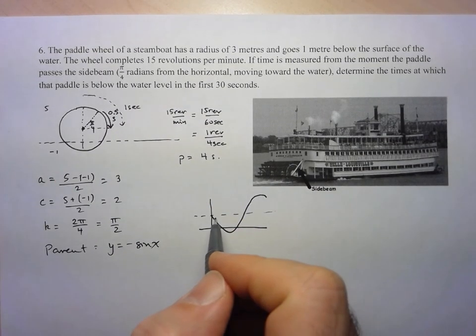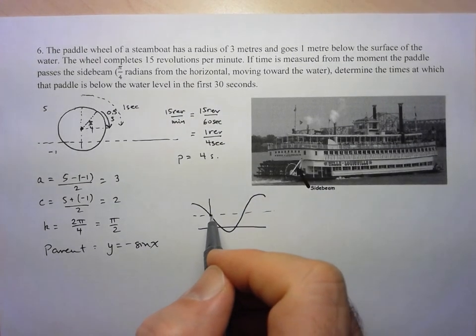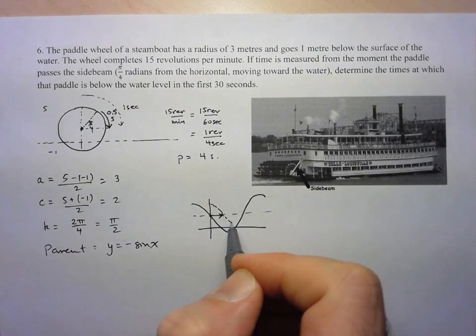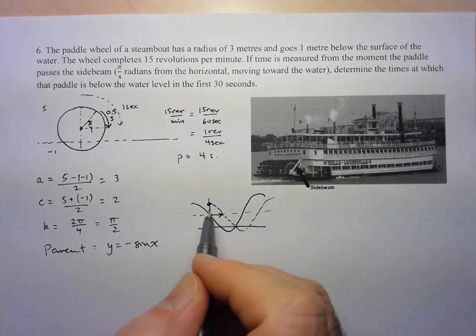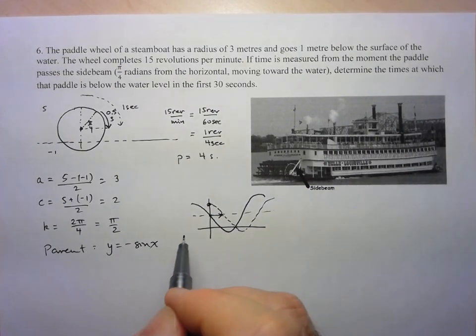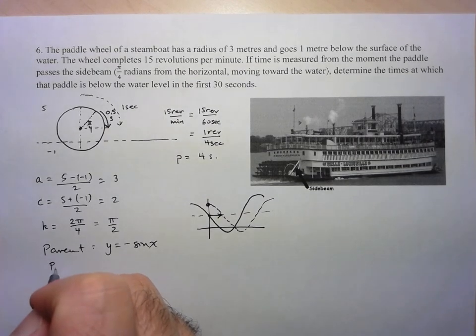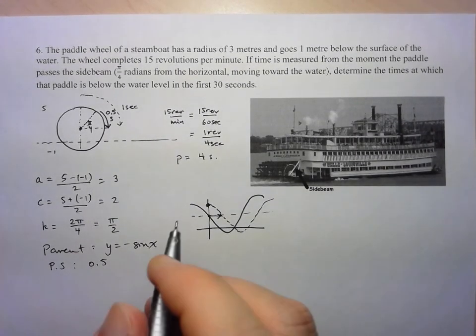So that means I'm going to have to move it. Okay, so if you think of this as my function, I'm going to move it in this direction so that I'm actually starting above the middle value. Okay, so that means I'm going to be going to the right. So my phase shift is going to be equal to 0.5 to the right.